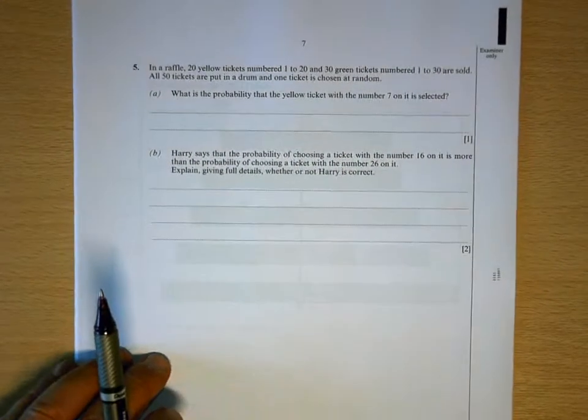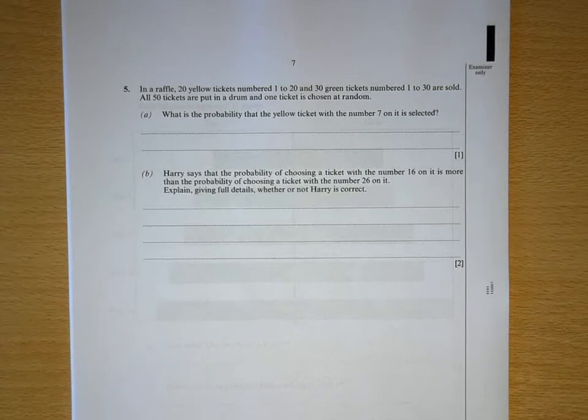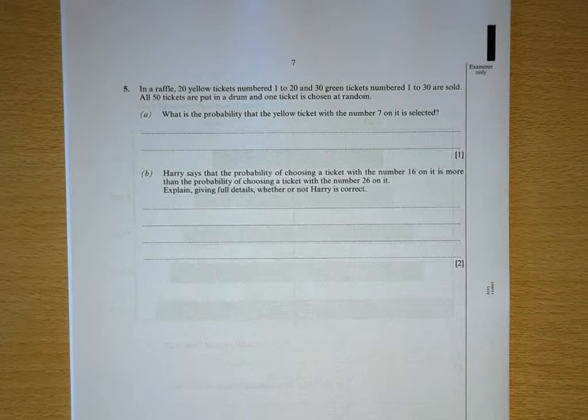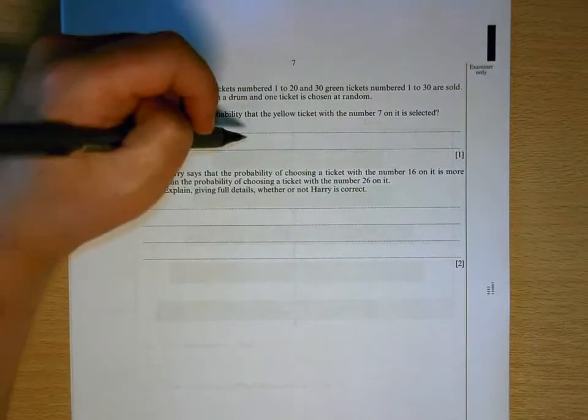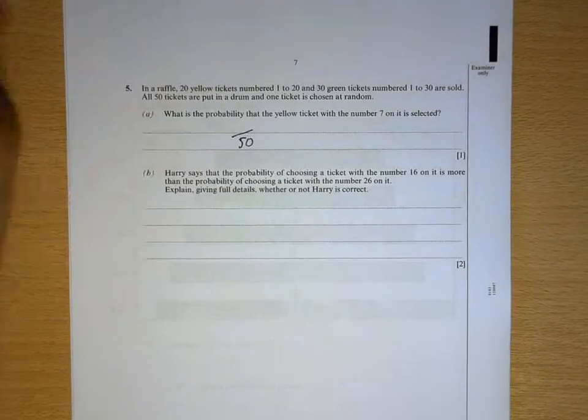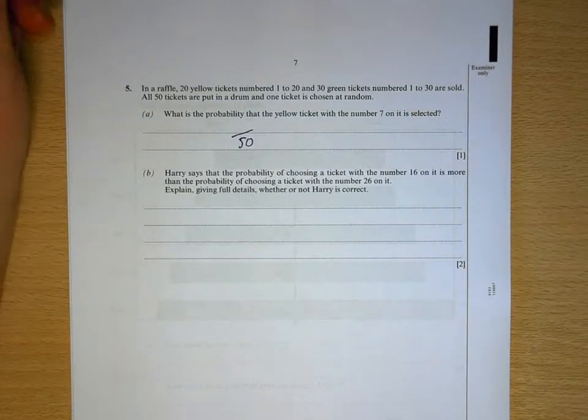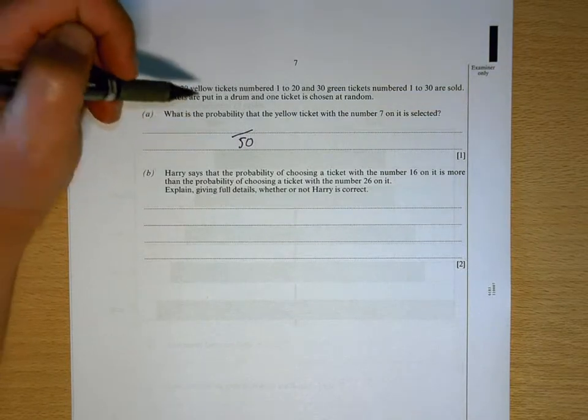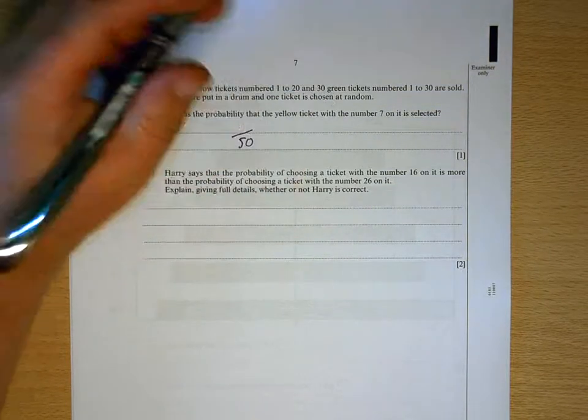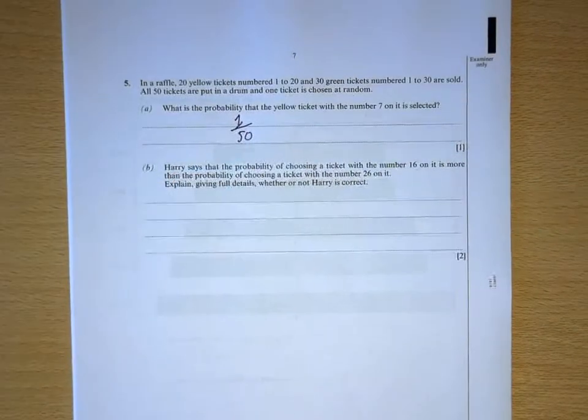Question 5. In a raffle, 20 yellow tickets numbered from 1 to 20 and 30 green tickets numbered from 1 to 30 are sold. All 50 tickets are put in a drum and 1 ticket is chosen at random. What is the probability that the yellow ticket with the number 7 on it is selected? Well, in the drum there are 50 tickets, so our probability is going to be measured out of 50. And of those 50 tickets, there is only 1 ticket which is the yellow number 7. So that would be 1 out of 50.